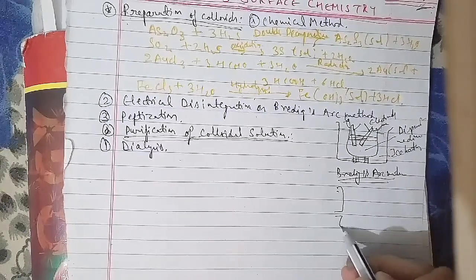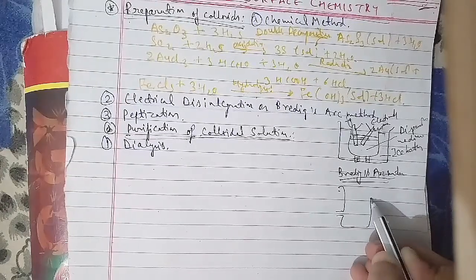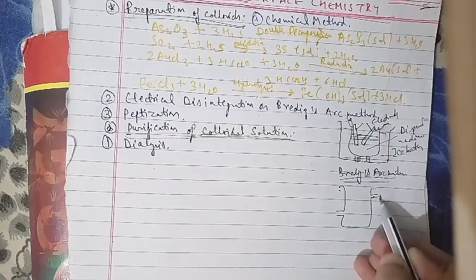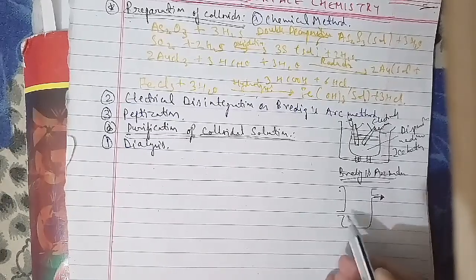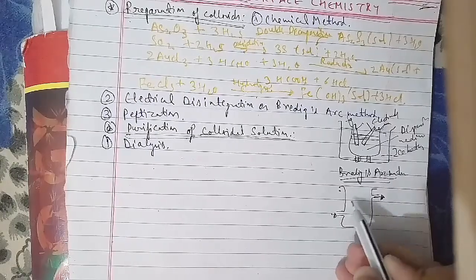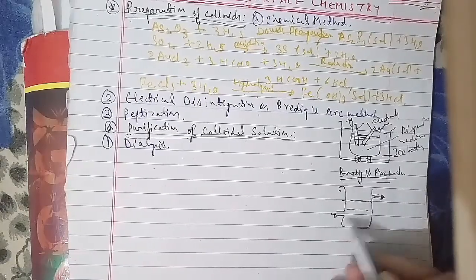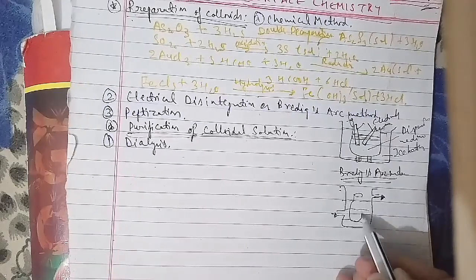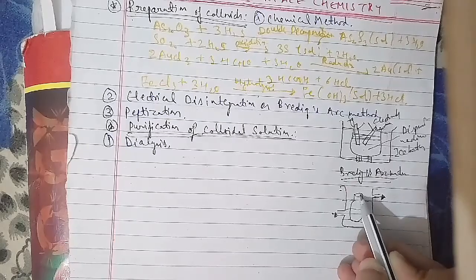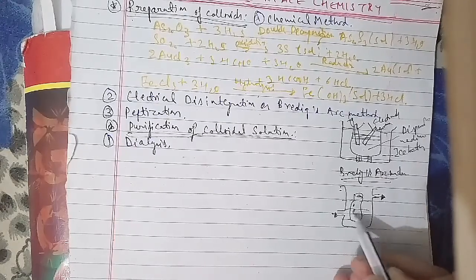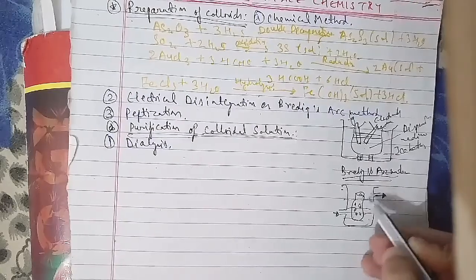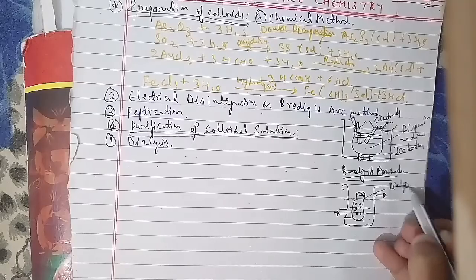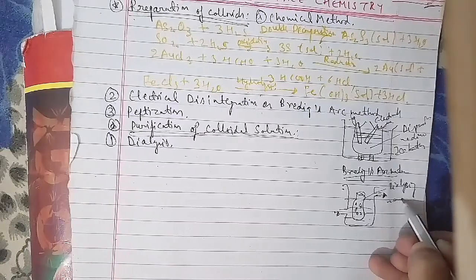Dialyzing membrane, this is your water plus crystalloid. Inside it are your salt particles, and this other space is the crystalloid, which you can say is the electrolyte. Here the water is pumped out. This is what the process is known as dialysis.